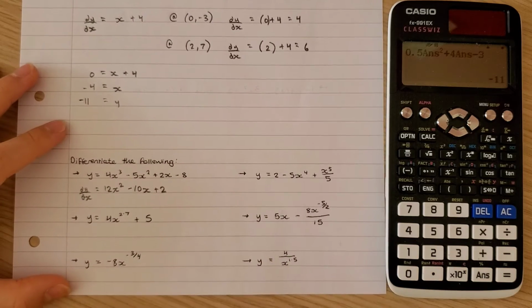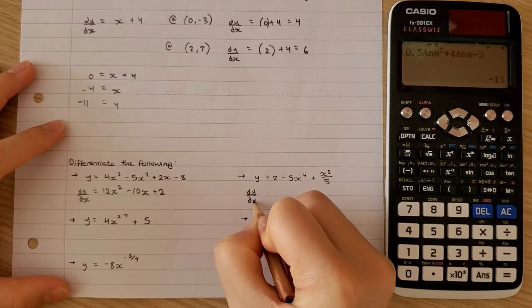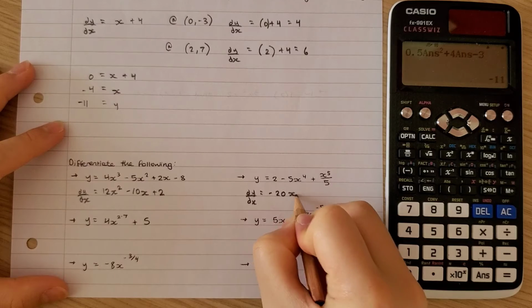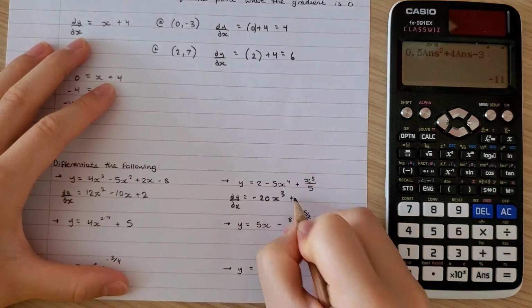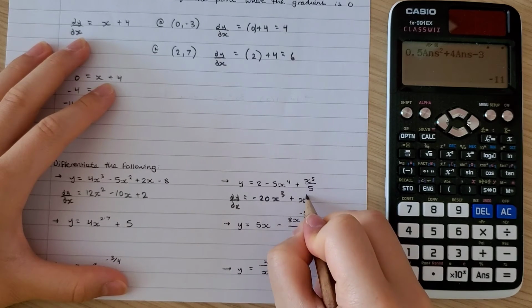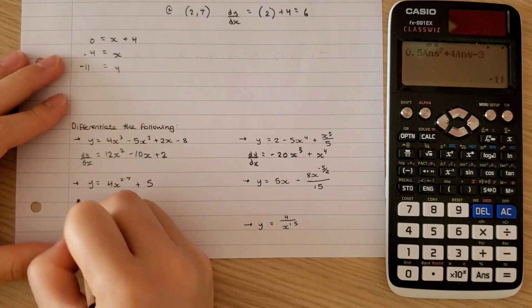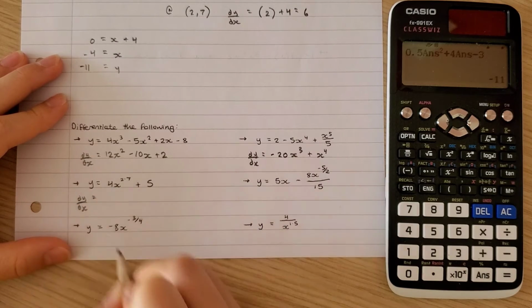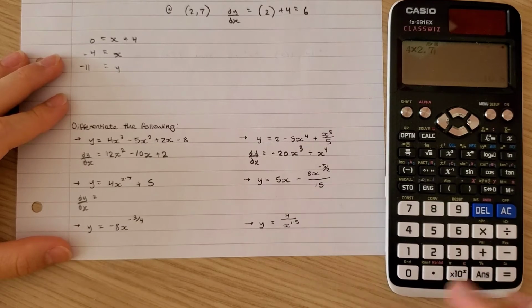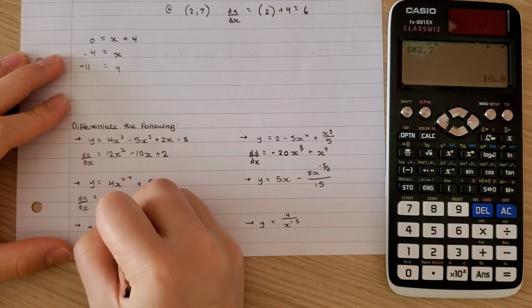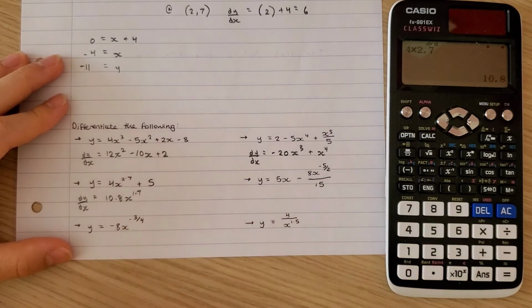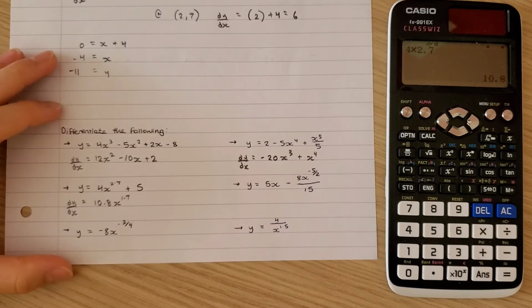If we do them for the rest of these examples, we have dy over dx equals, it's gone, minus 20x cubed plus 1 over 5 times 5, which is 1, x to the 4. Next, dy over dx equals 4 times 2.7, which is 10.8, x reduced by 1, so x to the 1.7, plus 5. 5 is a constant, so it disappears.